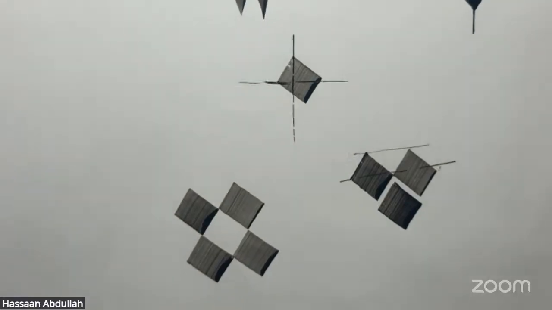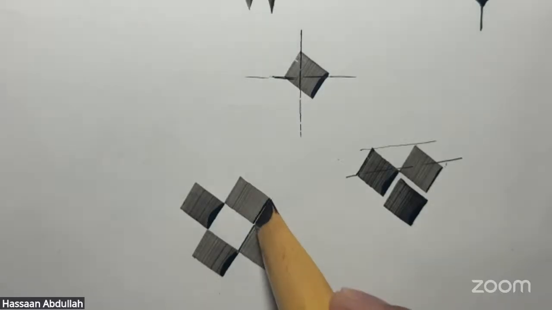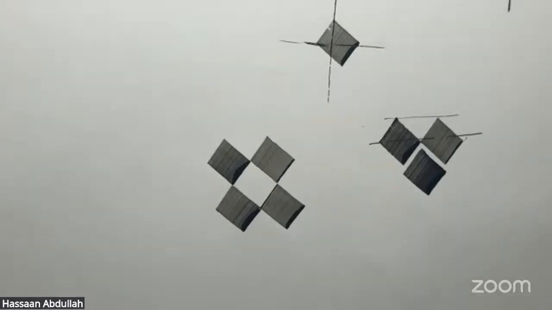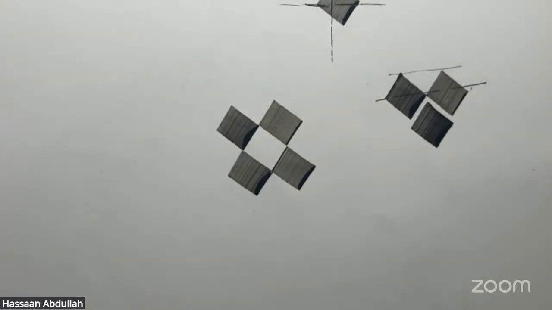Now tell me what you are noticing in these four nuktas. Like, what are you seeing? Can anyone tell me? Tell me.